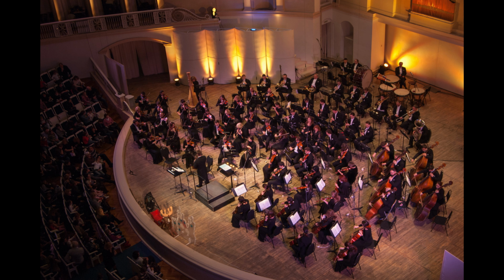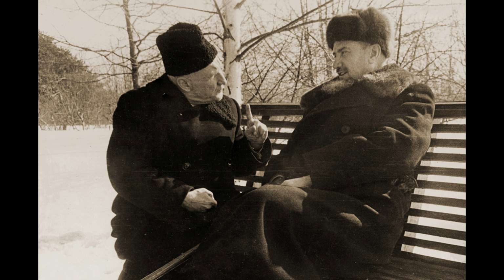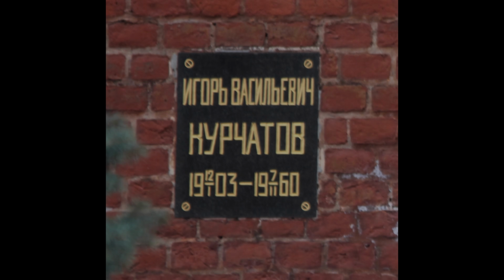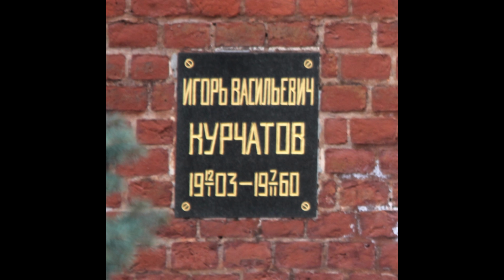The next day he went to walk, and went to sit down on a bench with another nuclear physicist. When his friend looked over, Kurchatov was dead. He had a 3rd blood clot break free, but instead of travelling to his brain, it went to his heart. Kurchatov was cremated, and his ashes entombed in the wall of the Kremlin Wall necropolis.